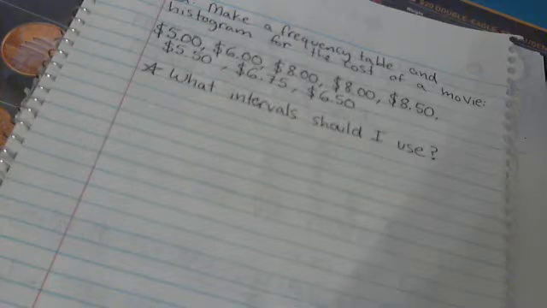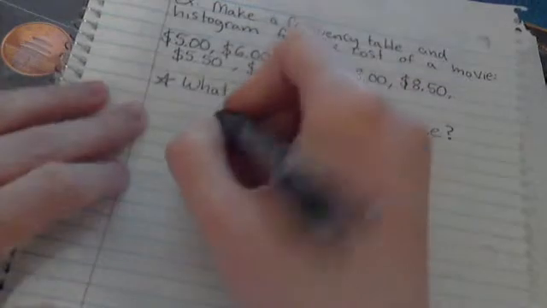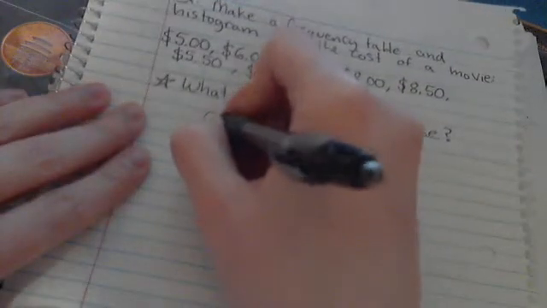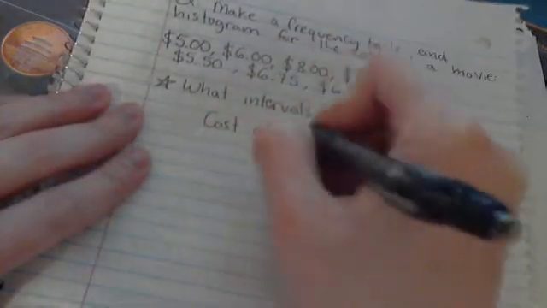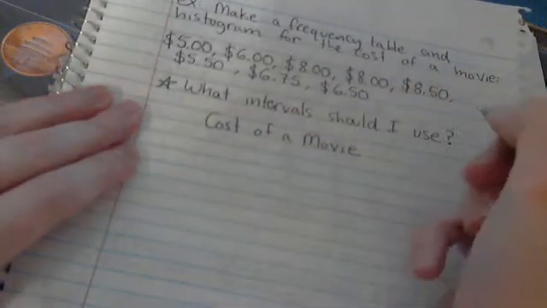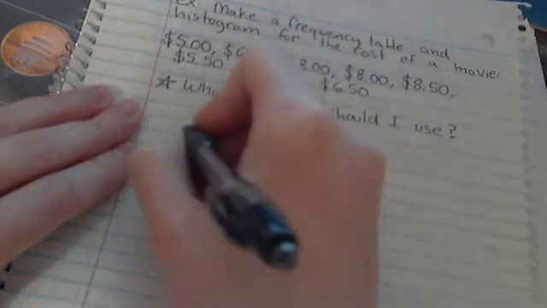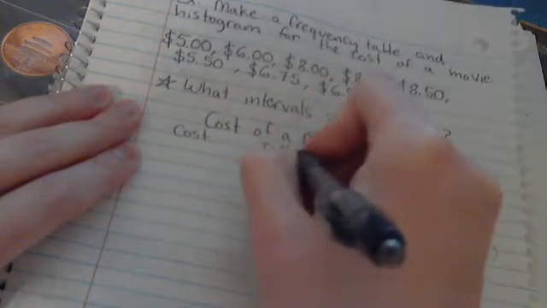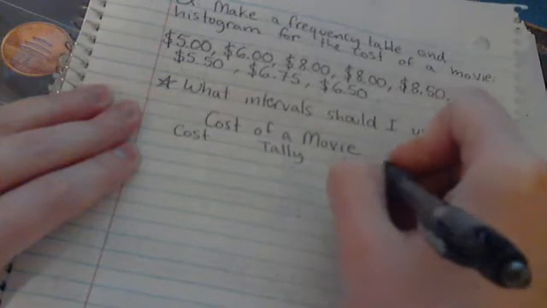So I'm just going to try to make a frequency table for this. Remember, you do have to title it. So cost of a movie, and this is the frequency table. Okay, so we are looking for the cost, so I'm going to put cost here, and then I am going to take a tally, and then I'm going to figure out the frequency.